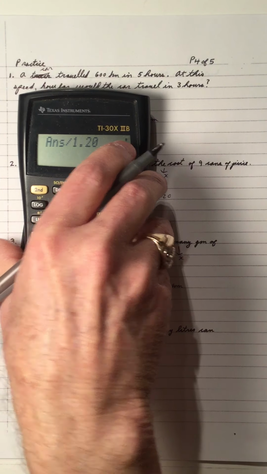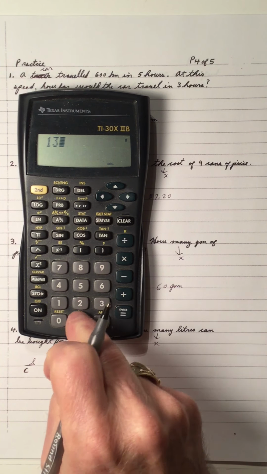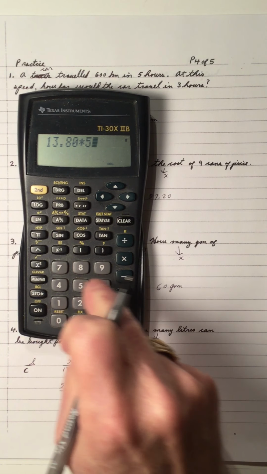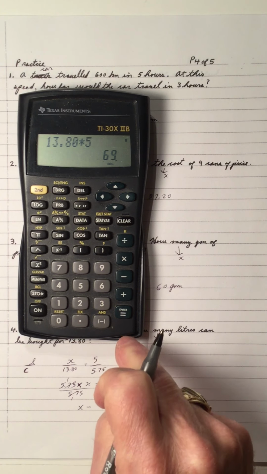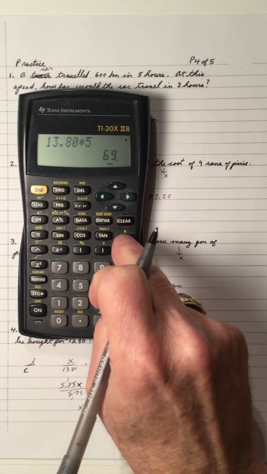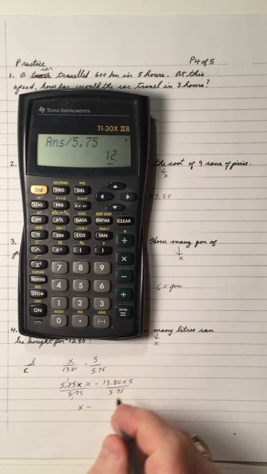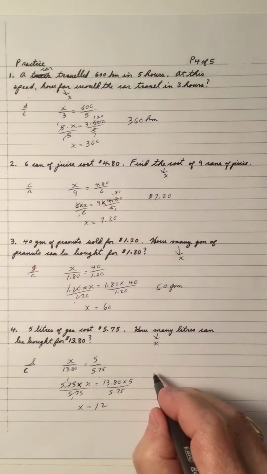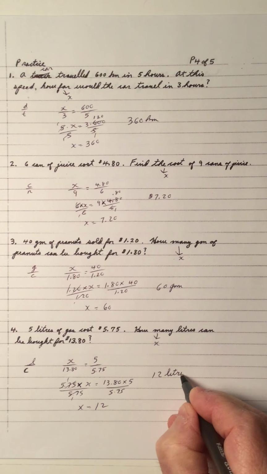So I got 13.80 times 5, and then I divide it by 5.75. And I get 12. Perfect. So 12 liters is the answer.